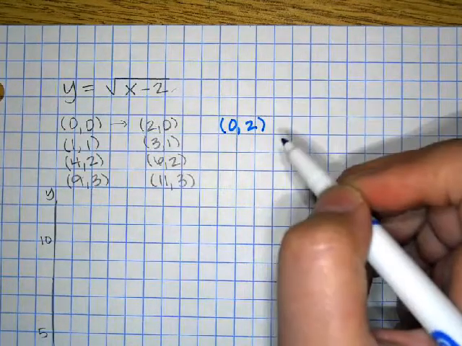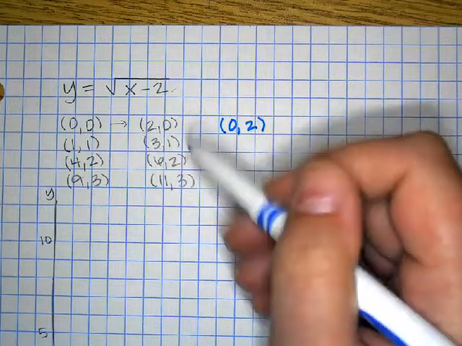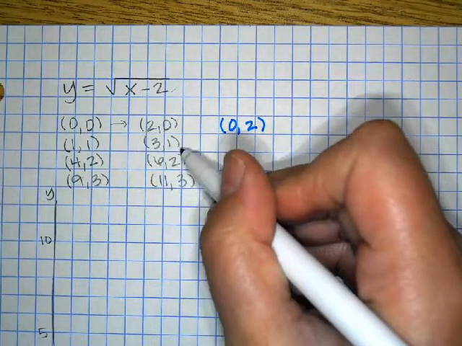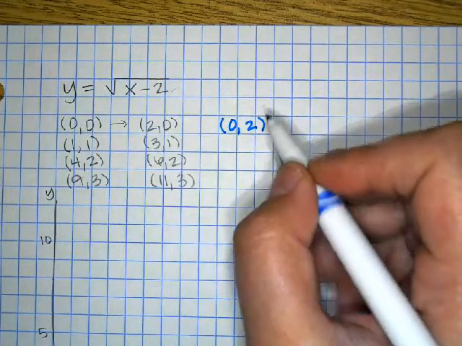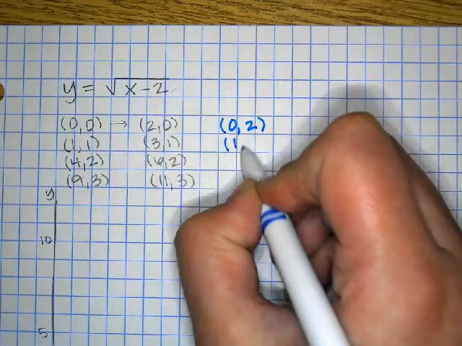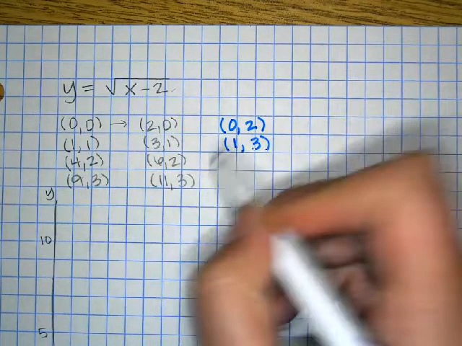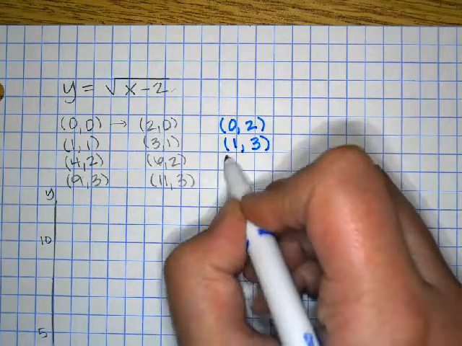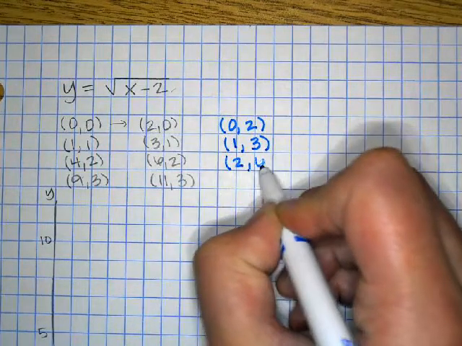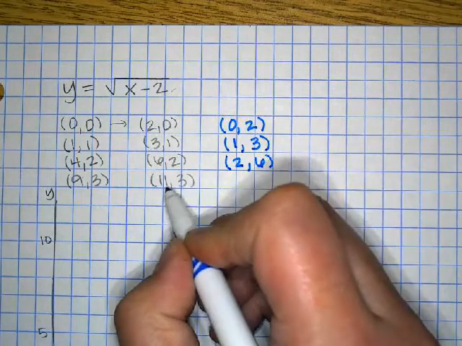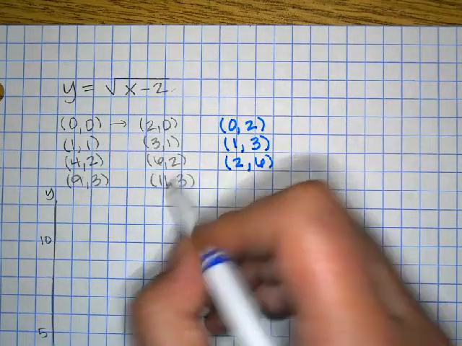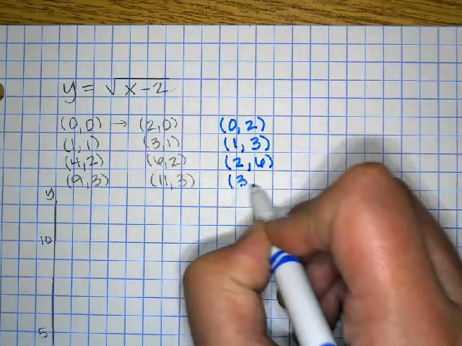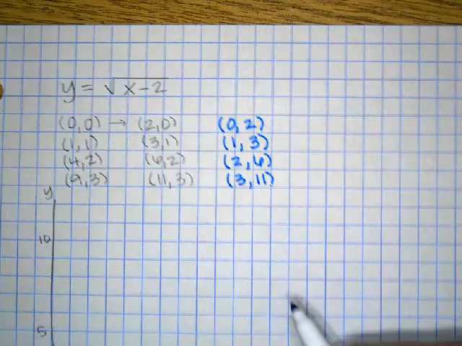Okay. So the original function was 3, 1. The inverse is going to be 1, 3. The original function was 6, 2. The inverse is 2, 6. Okay. The original function was 11, 3. The inverse is 3, 11. Okay, let's go ahead and graph this.